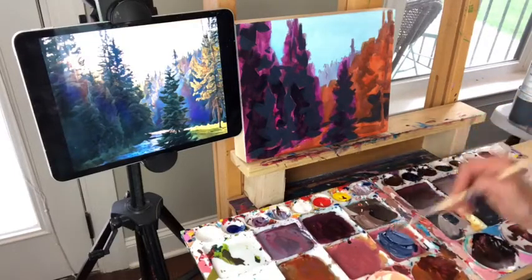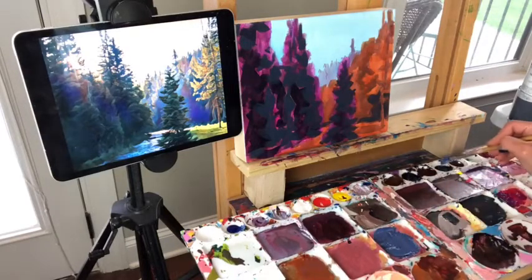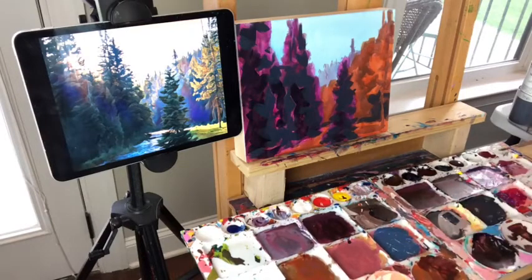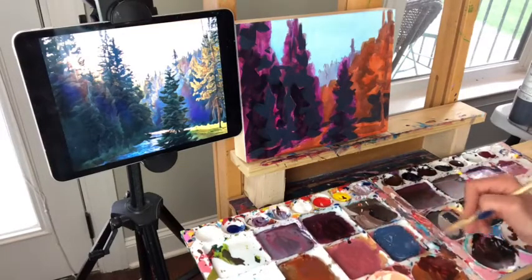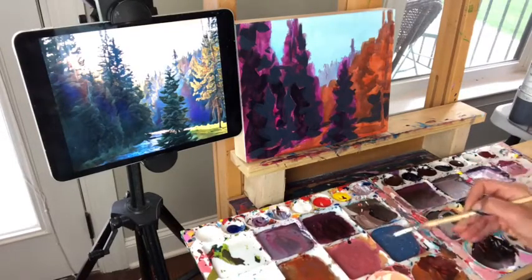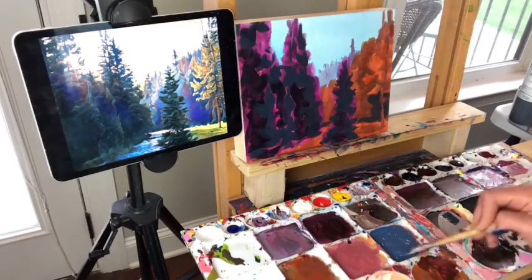Payne's Gray is like a nice navy blue. It's a color I use a lot. And we're gonna put a little bit of phthalo green in there to make it kind of like a teal tone. And then I'm gonna put some glaze in there. I think I like that color. Okay, so it's Payne's Gray, phthalo green, white, and some glaze.